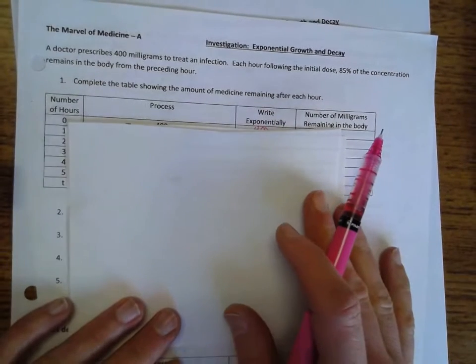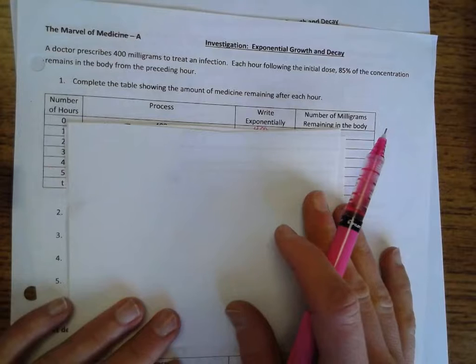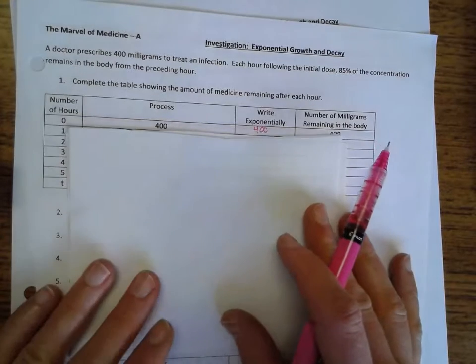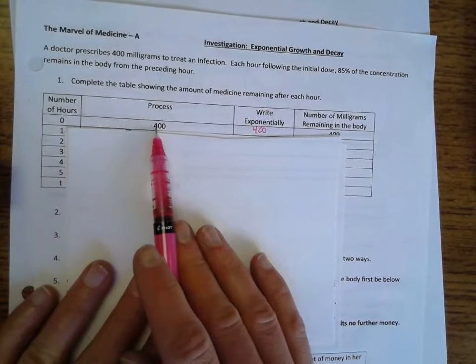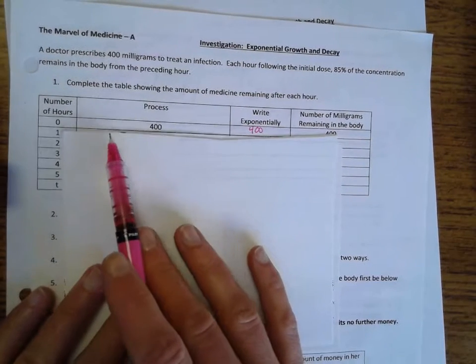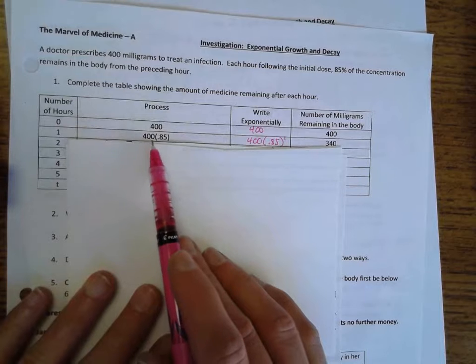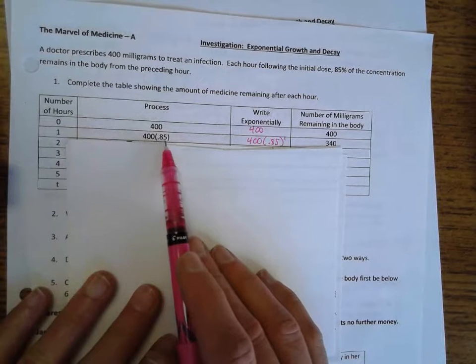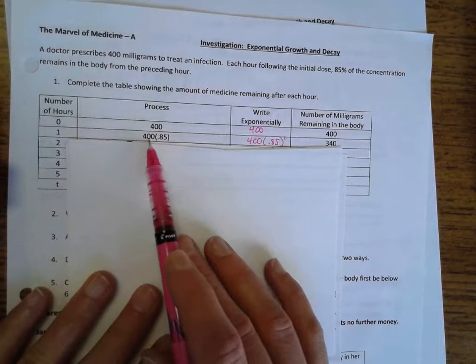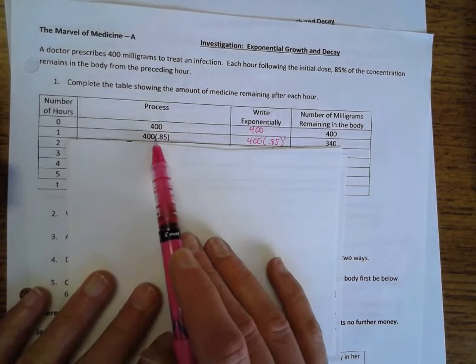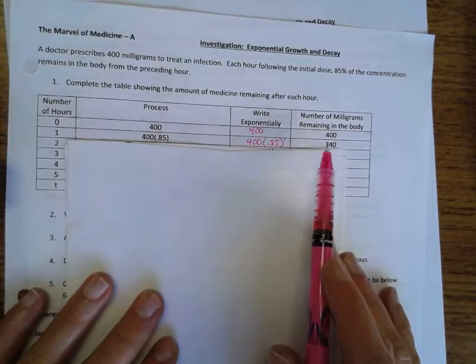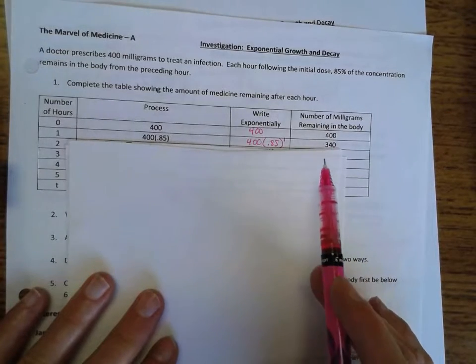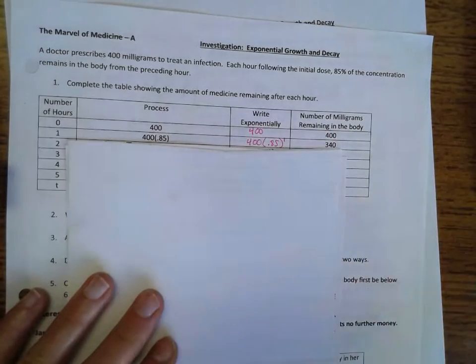So, if we think about the first hour, there's 400 milligrams because the dose has just been given. But then after the first hour, we need to take that number and times it by 0.85 so we get 85% of what we had previously. And that then gives us that value 340 that tells us how much of the medicine is remaining in the patient's blood.